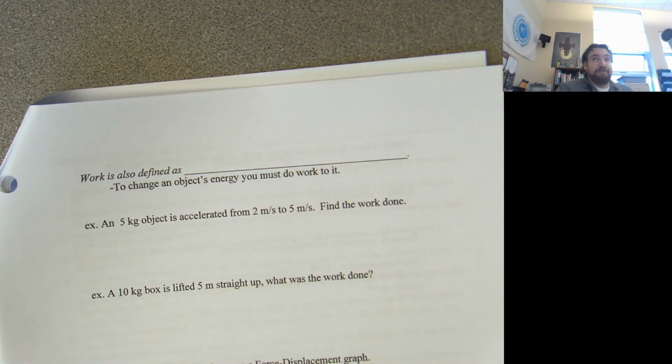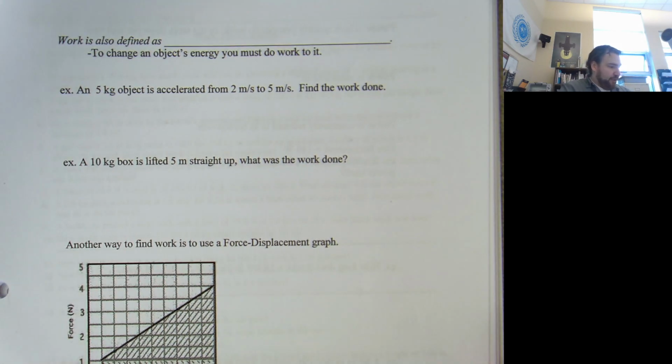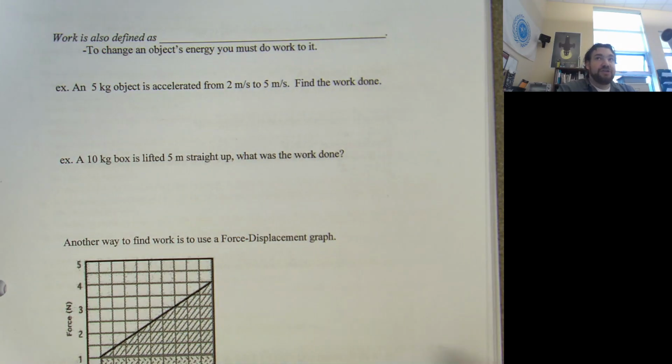Today, this is just this page. We're going to look at another way to define work, and then we're going to look at analyzing another form of graph to find the amount of work done. So let's go.